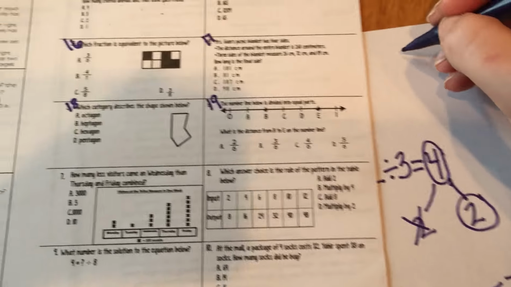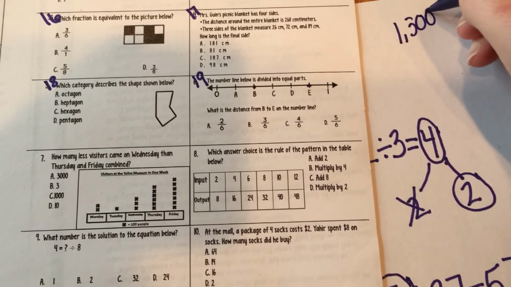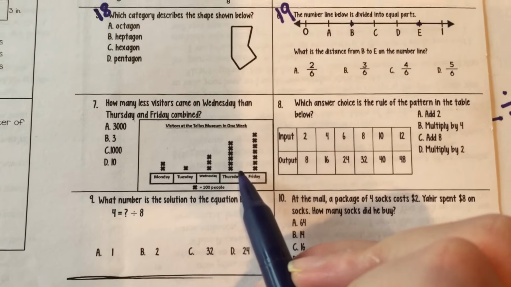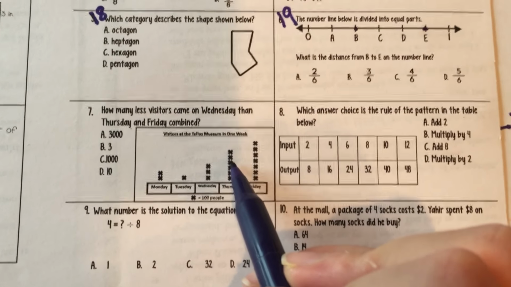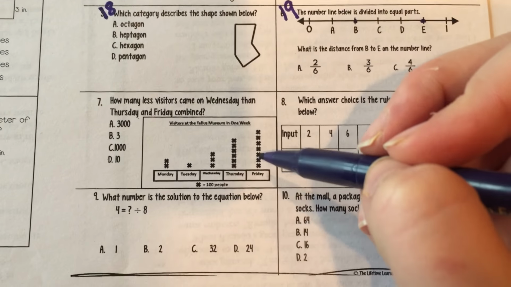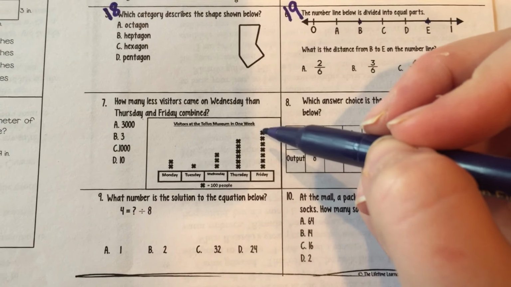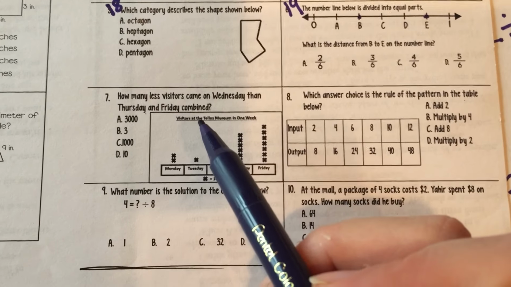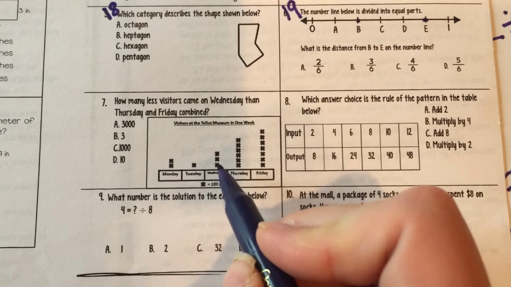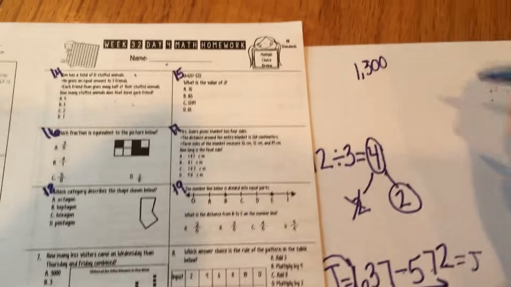So let me write that down over here. 1,300. Let me make sure I'm right. I'll count a little bit quick, but I need to check. 100, 200, 300, 400, 500, 600, 700, 800, 900, 1,000, up to 1,300. Okay? So Thursday and Friday combined is 1,300. So let's look at Wednesday. Wednesday is 100, 200, 300. Wednesday is 300.